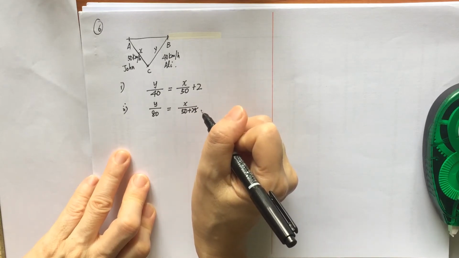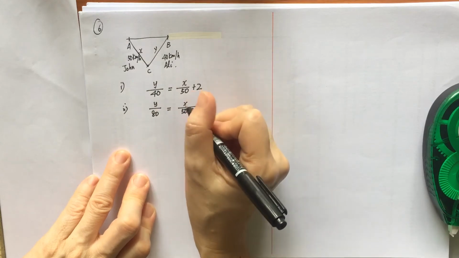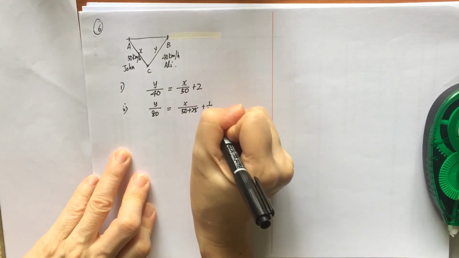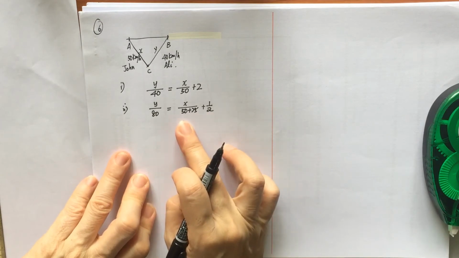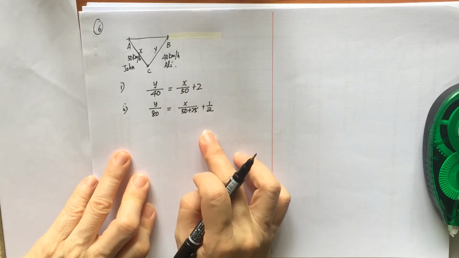Okay, 30 minutes, because it's all in terms of hours, so 30 minutes means I put half an hour. So Ali still takes half an hour longer than John. Okay, so this is another equation. So this is part 2.